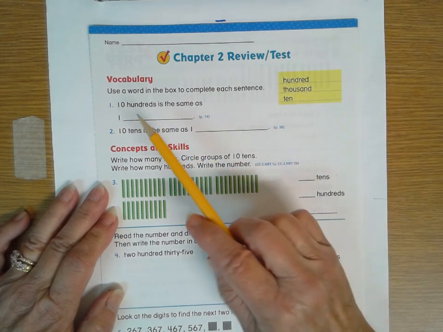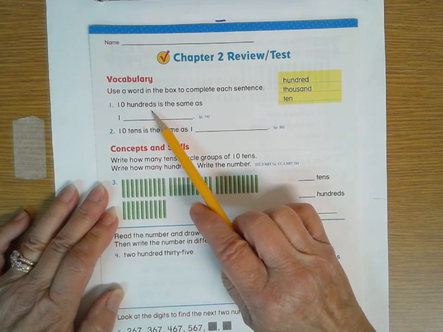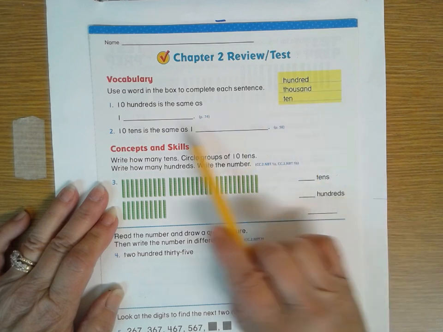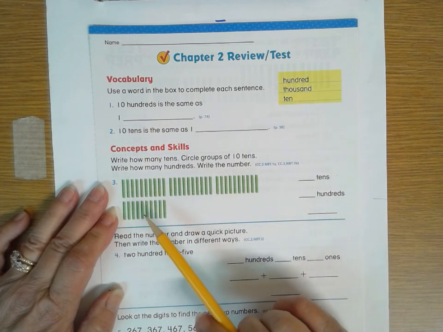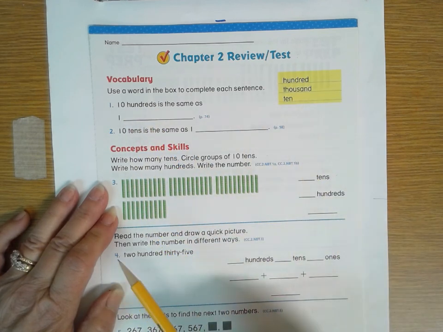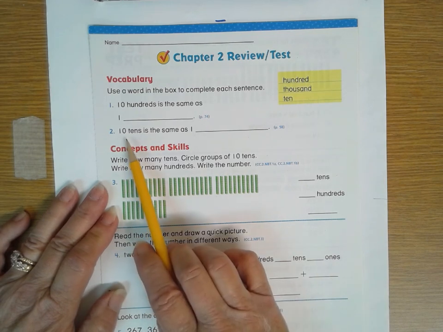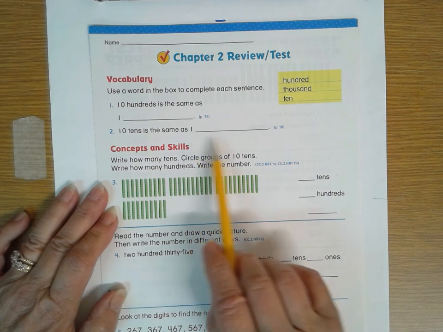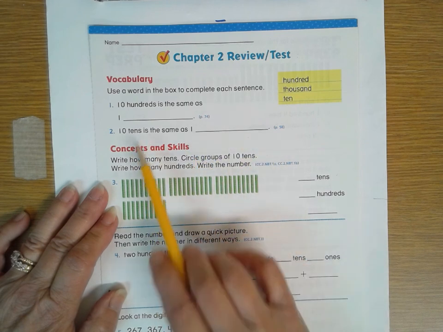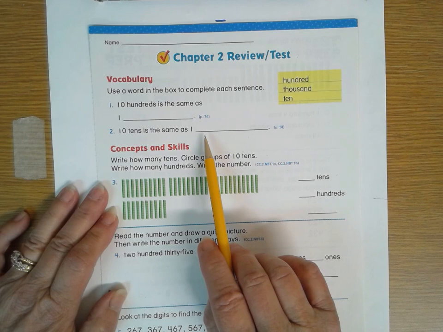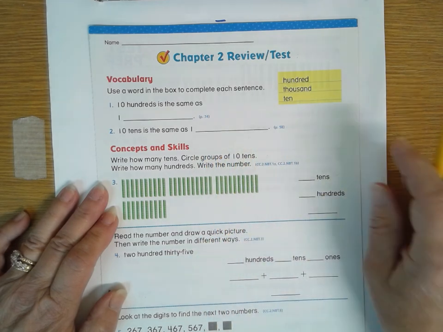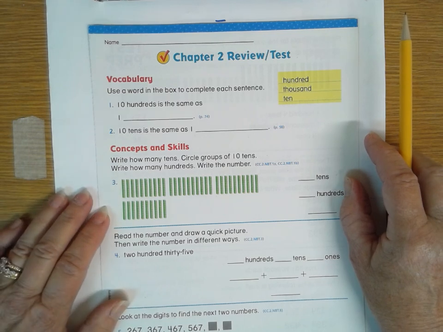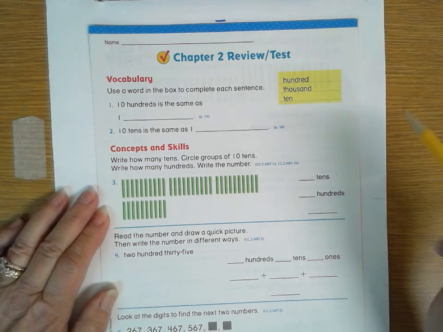Number 1 says 10 hundredths is the same as 1 what? Number 2, 10 tens is the same as 1 blank. I want to remind you that anytime you need to stop this recording so that you can do your writing, you should do that and then just start it again to move on.